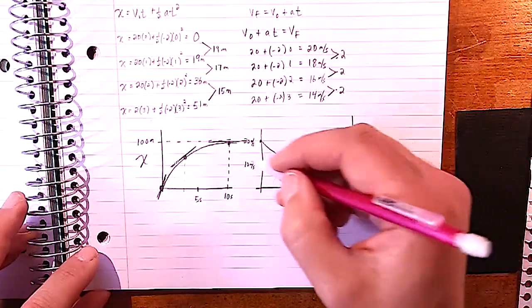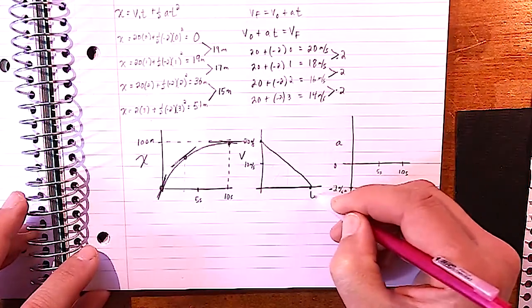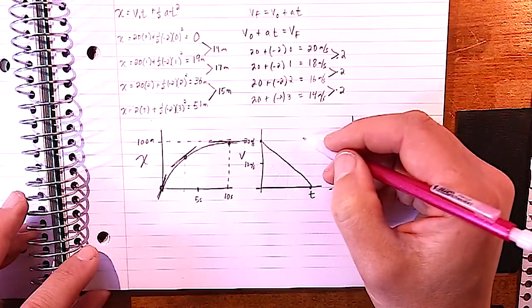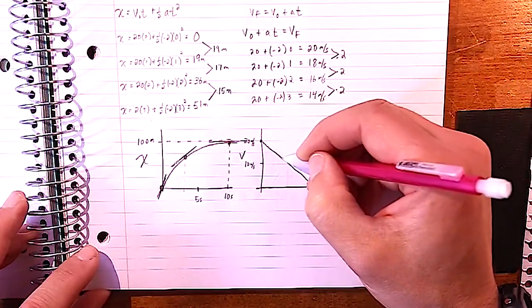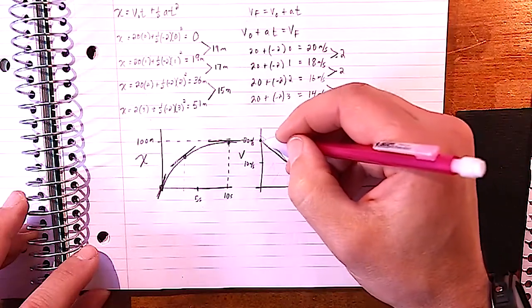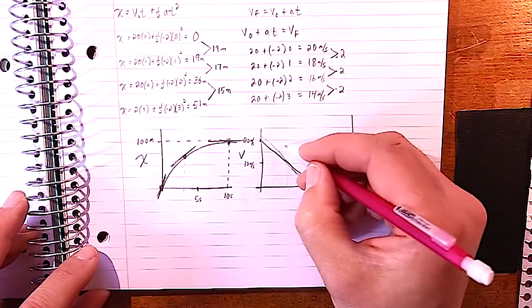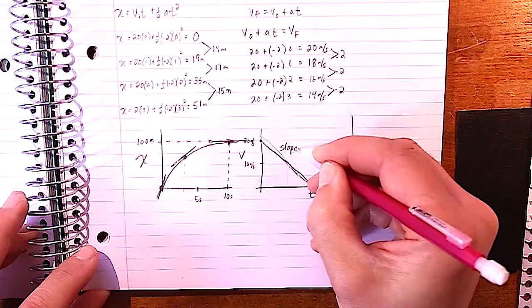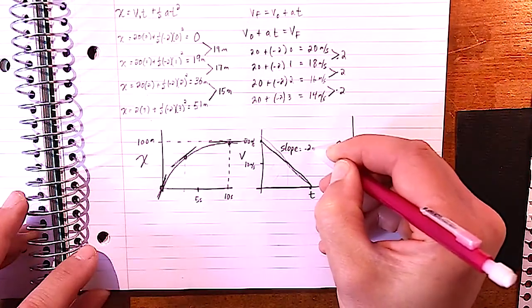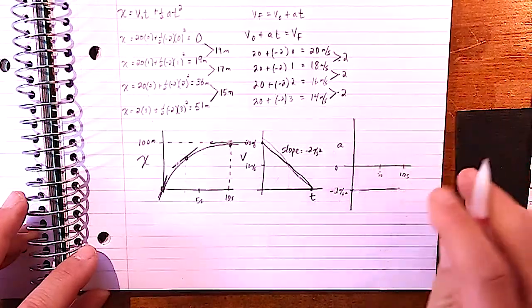Now we know that the slope of a velocity-time graph is equal to the acceleration. So what's the slope of this line going to be equal to? It's going to be equal to the acceleration. The slope is going to be equal to -2 meters per second squared.